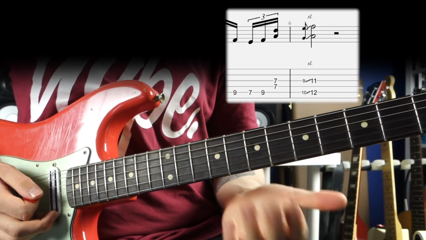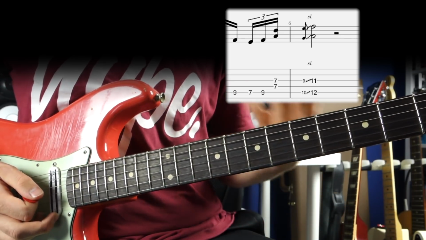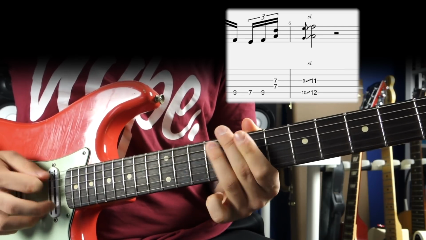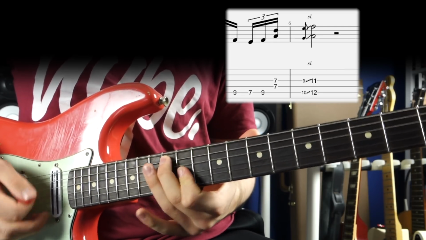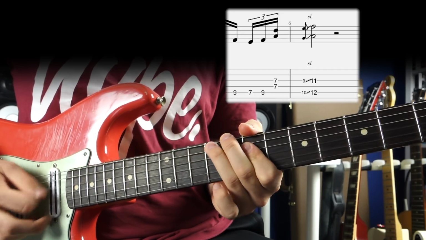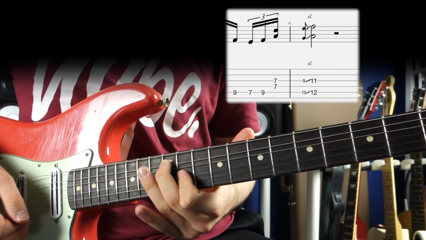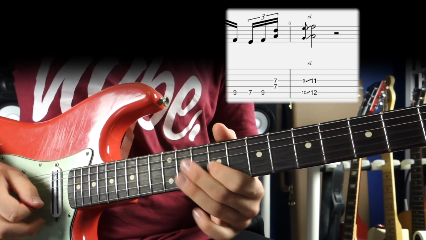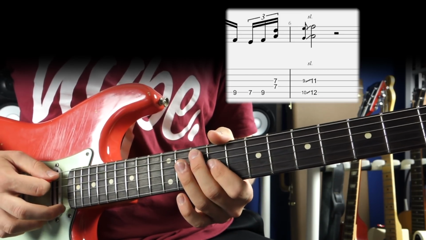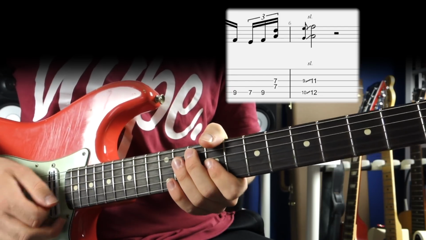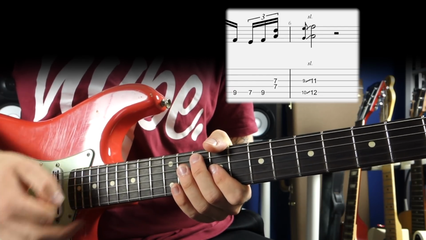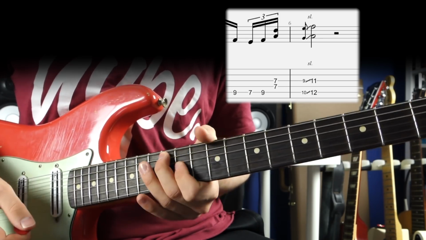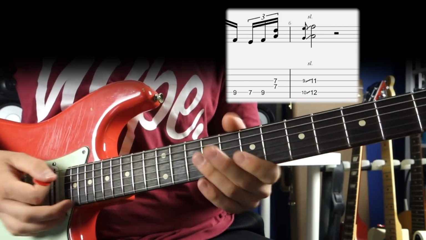And then the very last part of the lick is introducing sixths. So we go like this. And all that is fret 9 on the G string with fret 10 on the A string. So that's your first sixth, and all you have to do there is just pick it and then slide it up by 2 frets. And you're done.